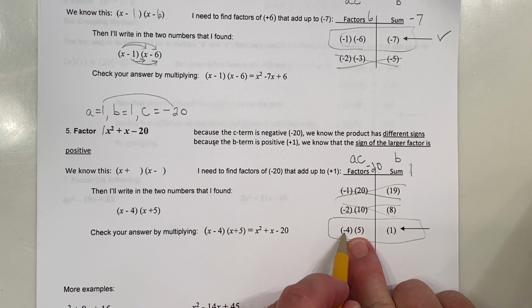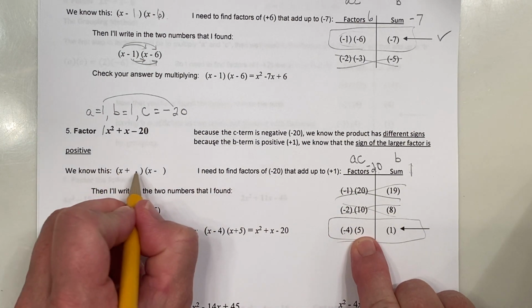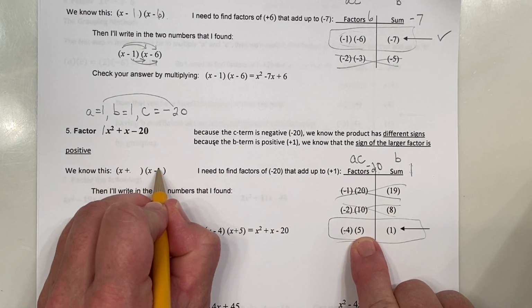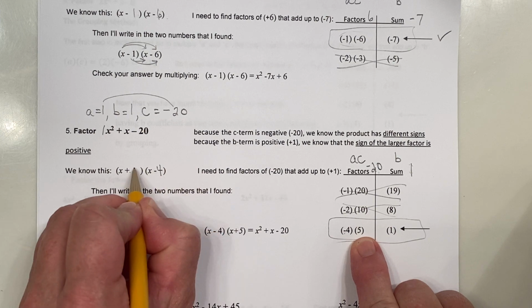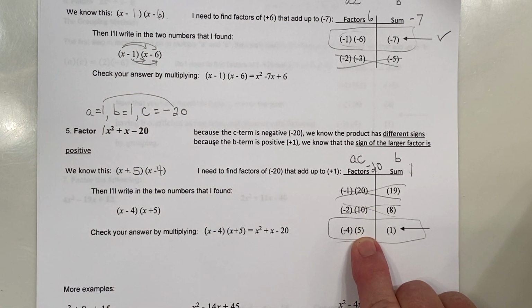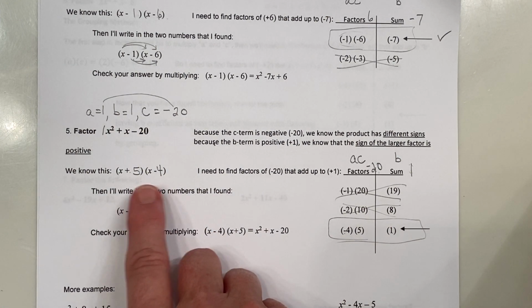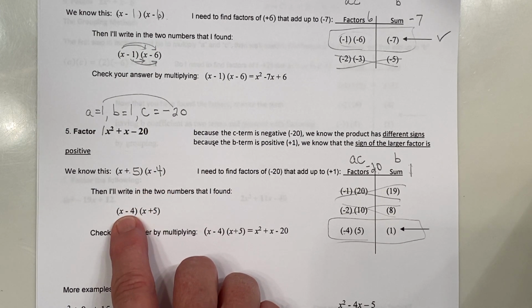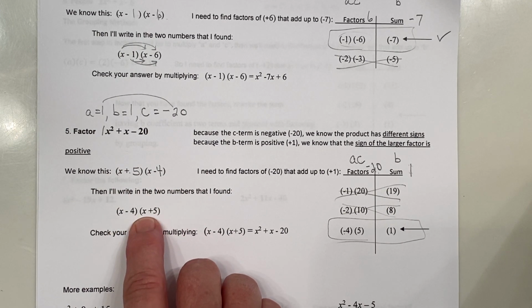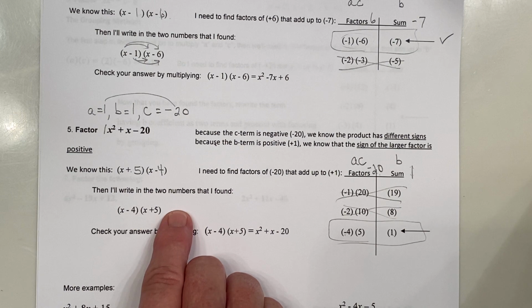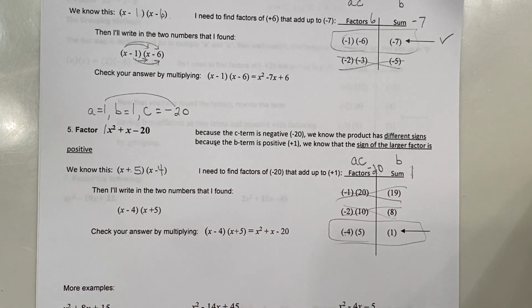Let's slide the numbers minus 4 and positive 5 up here. It looks like the minus is already here, so I need to put the 4 behind it, and I need to put the positive 5 here. You could take this binomial and put it up front, and you could put x plus 5 behind it. It won't matter that way if you move the entire set of parentheses. Check by foiling, and we should get the answer.